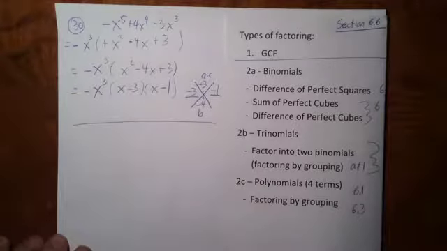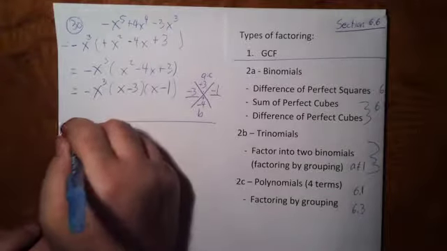So let's take a look now at one type of trinomial that looks like a lot of fun. This is going to be question 55.